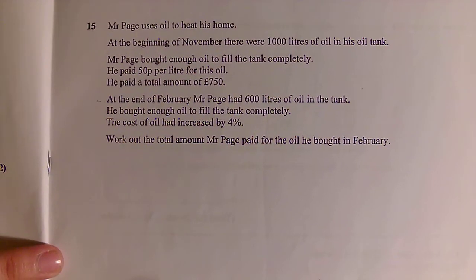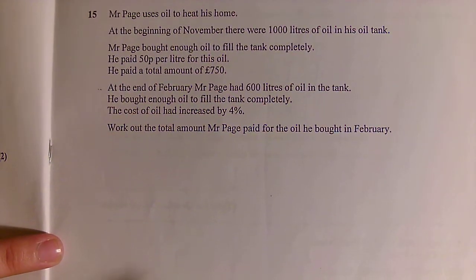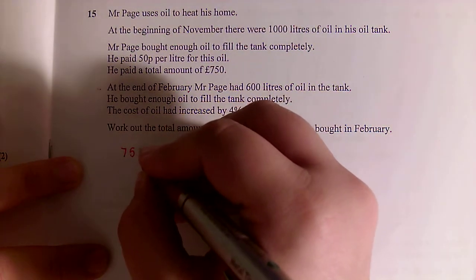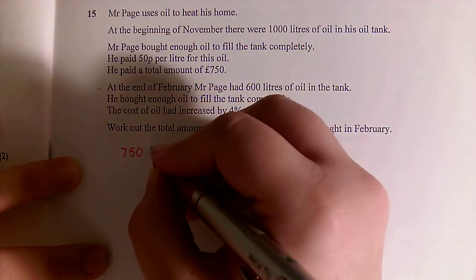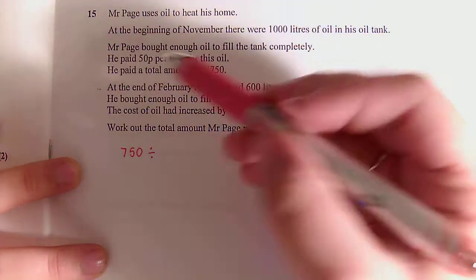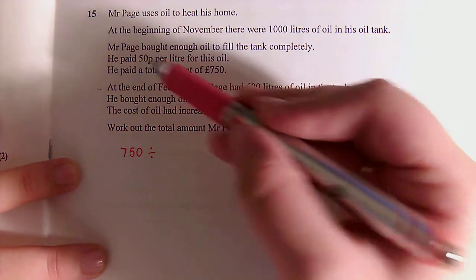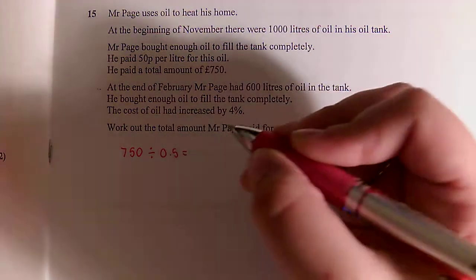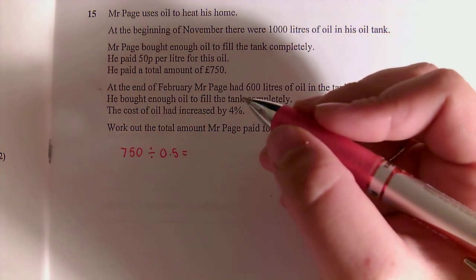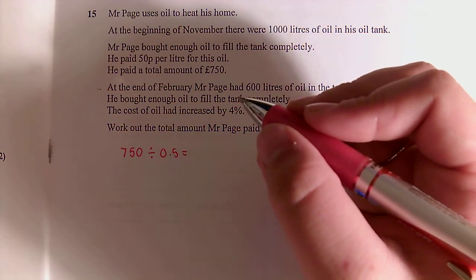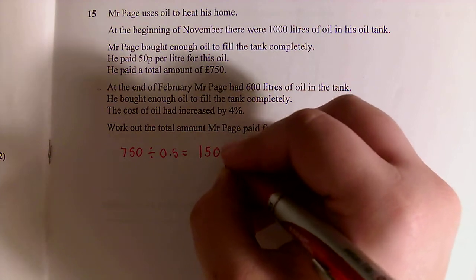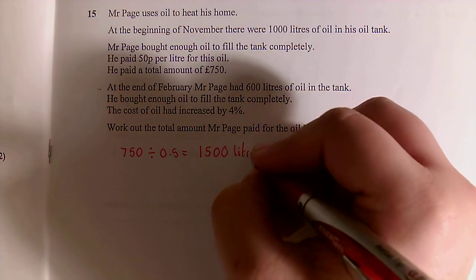Well, I'm just going to stop there a second and work out how much oil he bought. So if he paid £750 overall, we're going to divide that not by 50p because we need this in pounds as well. We're going to divide that by 0.5, and that's going to tell us how much oil he bought altogether. So 750 divided by 0.5 is 1,500 litres that he bought.